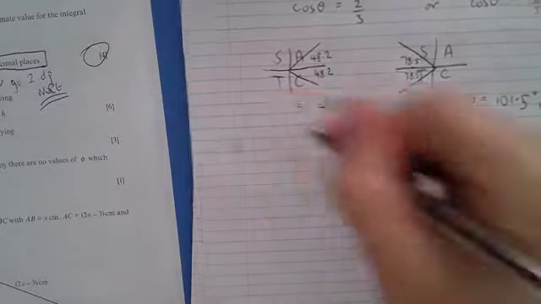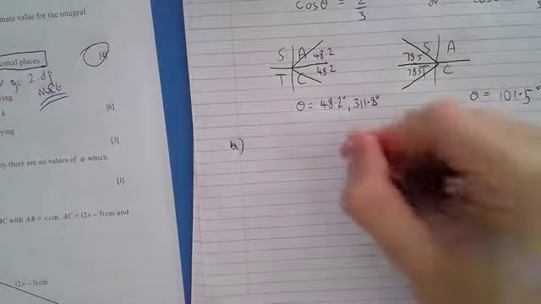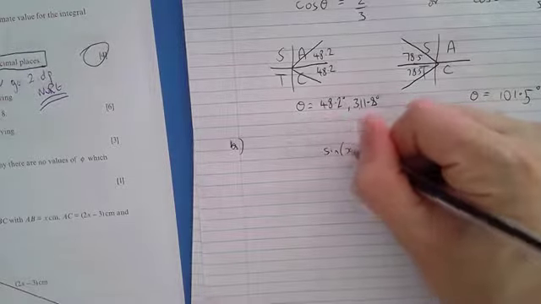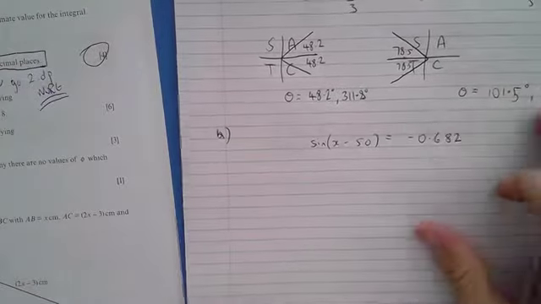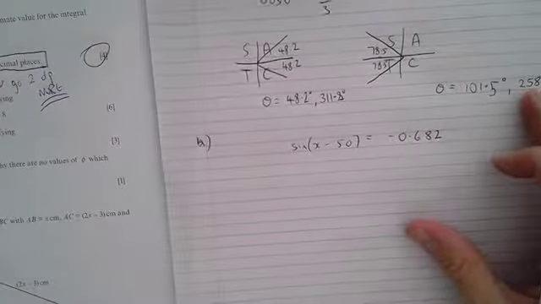Part B. These are the ones I used to hate the most when I was your age. I found them easily the hardest ones. Sine x minus 50 equals minus 0.682. Okay? What's the first thing I'm going to do? How am I going to try and solve this then?